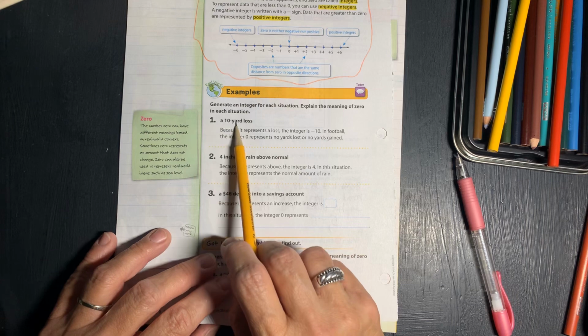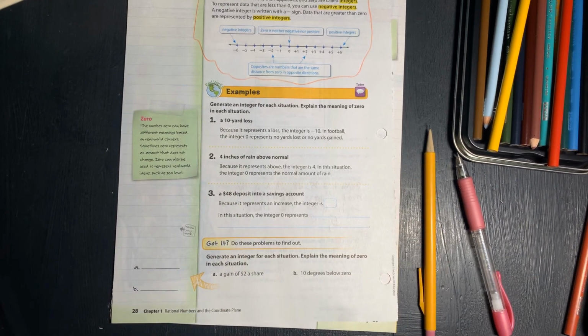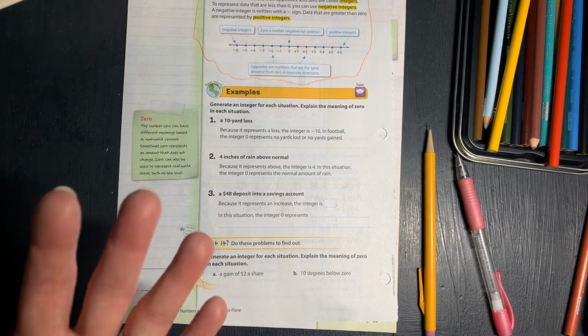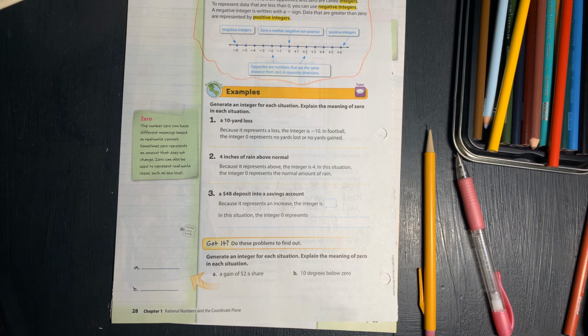So it says a 10-yard loss. Now, something that you might not know about me is I love, love, love to watch football. I like college football, I like NFL football, I like high school football. So here we're talking about a 10-yard loss. This is in football. It says because it represents a loss, the integer is -10. In football, the integer 0 represents no yards lost or no yards gained.